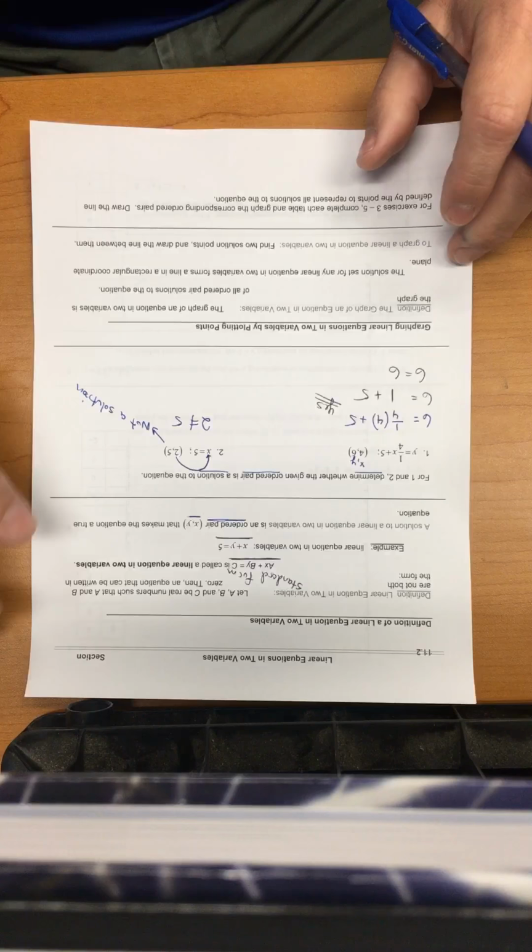So we're moving on to section 11.2, which is linear equations in two variables. So here we go. All right, so a linear equation. The most general form of a linear equation is this equation called ax plus by equals c. This is actually called standard form.